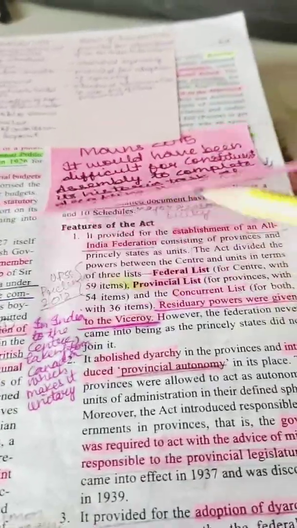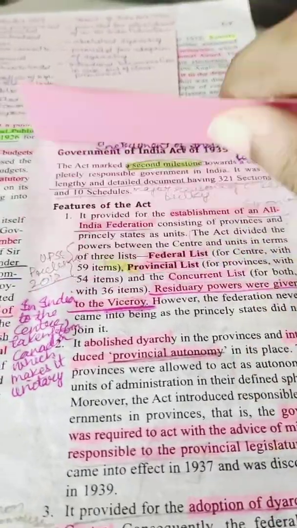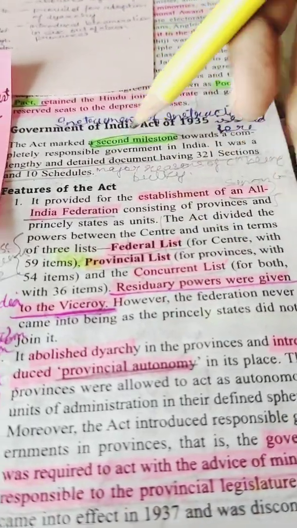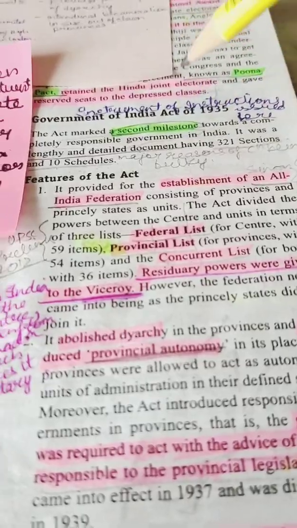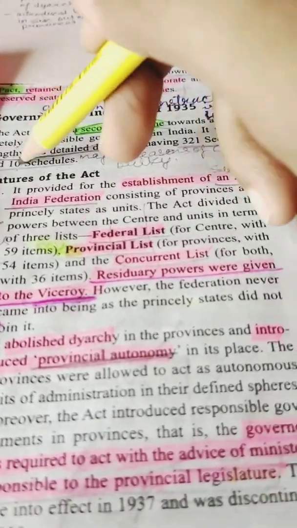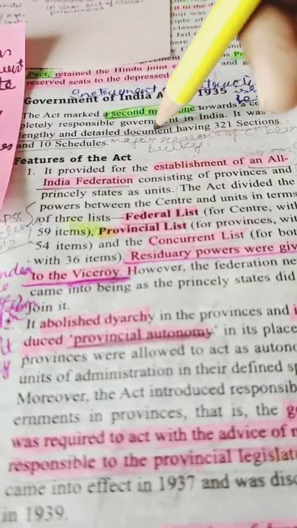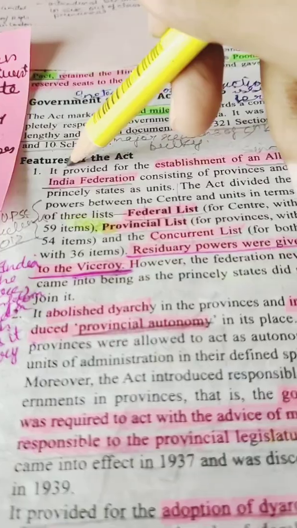I've already discussed this, but let's revise. In the introduction, we can write that this was the second milestone towards a completely responsible government, and that responsible government has already been a part. Then it is a lengthy and detailed document, a major reason for our constitution also being bulky. Why? Because our constitution also has a lot of articles and 8 schedules here again. Then we have the features of the act.